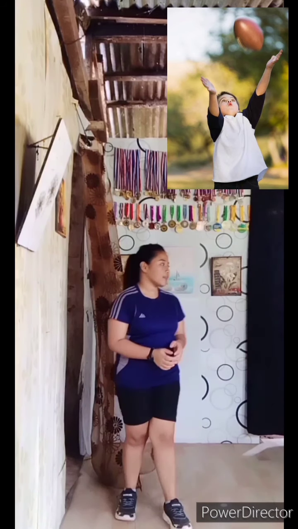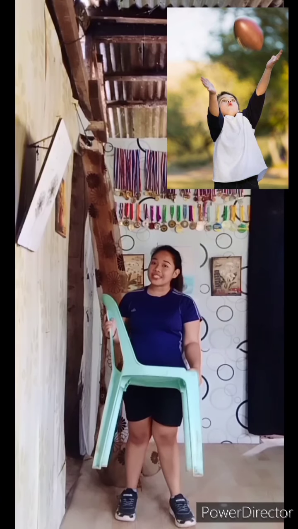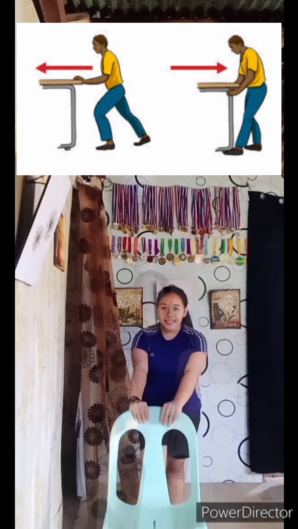When someone throws something at you with force and weight, it is considered receiving force or weight, like this. That's an example of receiving force or weight. The next element is applying force. For example, pushing a chair. By pushing it, you are applying force.